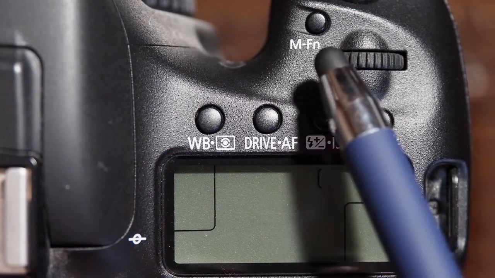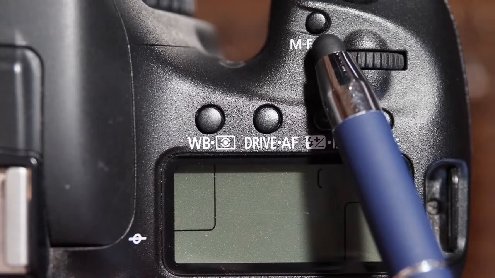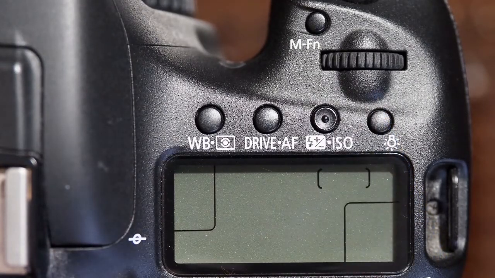The next little button here next to it is a function button. It's called M-FN, multifunction button. This button can be assigned for lots of different things that the camera does.